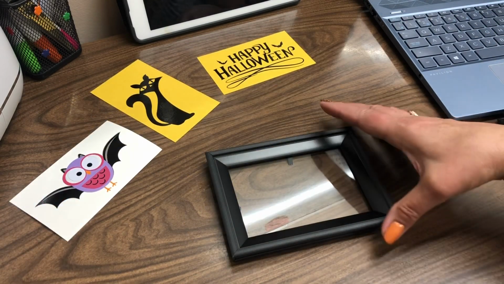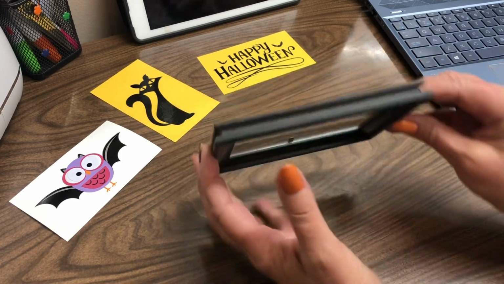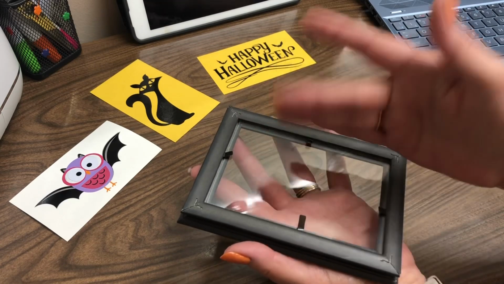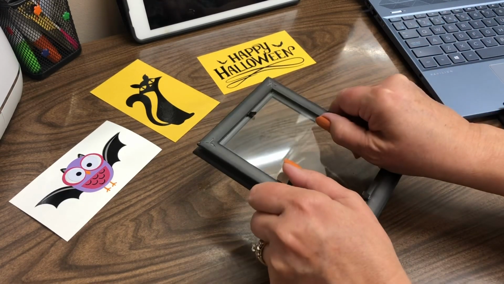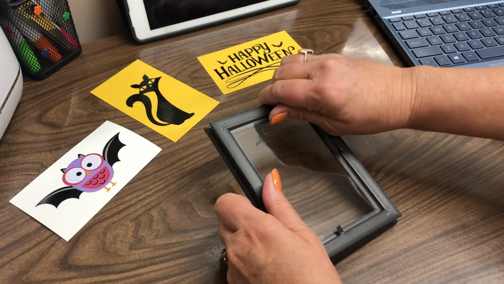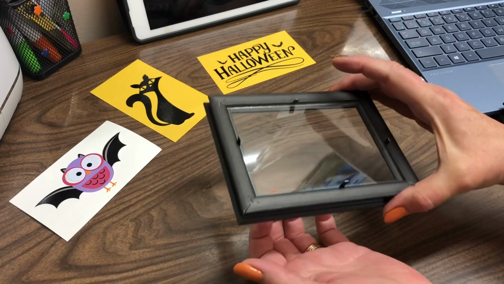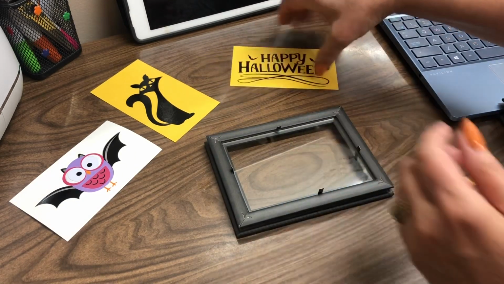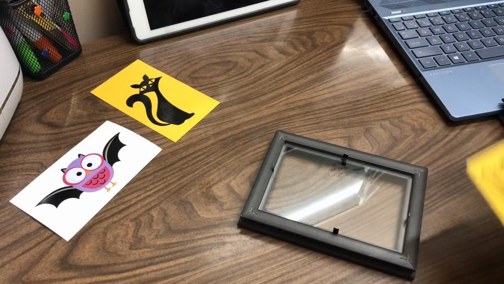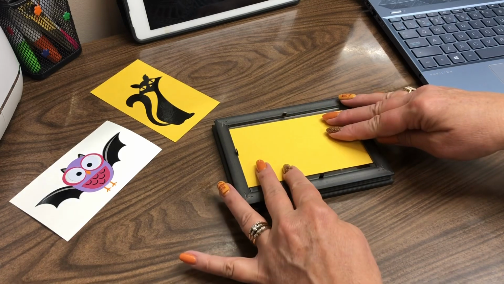So these are the little frames I found at the dollar store that I'm going to be using. They didn't have a cardboard on the back, just a picture. So all I'm going to do is open these up like so. Just push them up carefully. And I've already cleaned the glass, so you want to make sure your glass is nice and clean. And then take one of your designs and slip it in here like so.